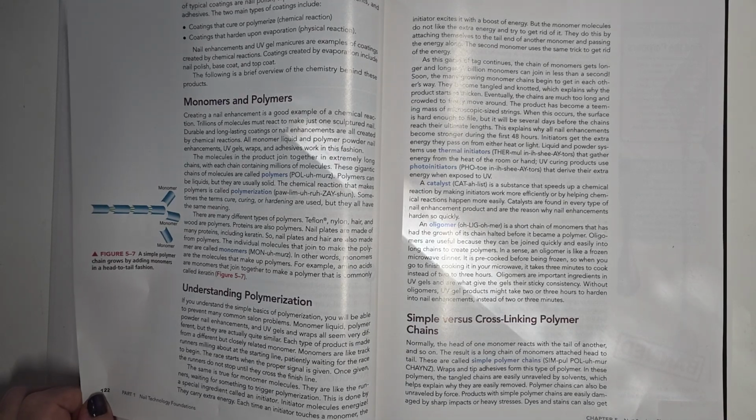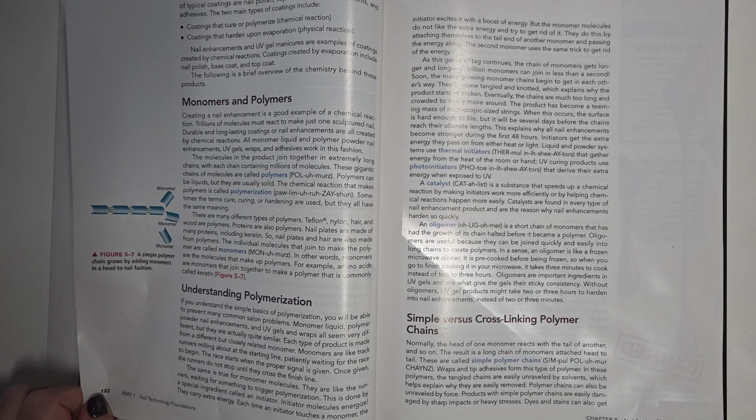Simple and cross-linking polymer chains. Normally, the head of one monomer reacts with the tail of another and so on. The result is a long chain of monomers attached head to tail. These are called simple polymer chains. Wraps and tip adhesives are made from this type of polymer. In these polymers, the tangled chains are easily unraveled by solvents, which helps explain why they are easily removed.